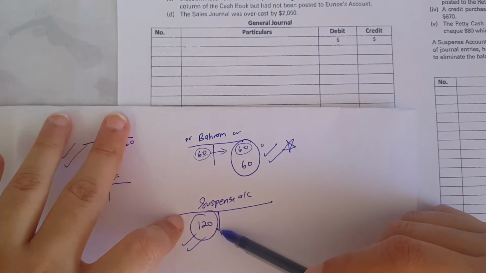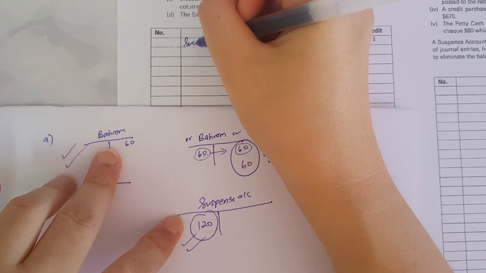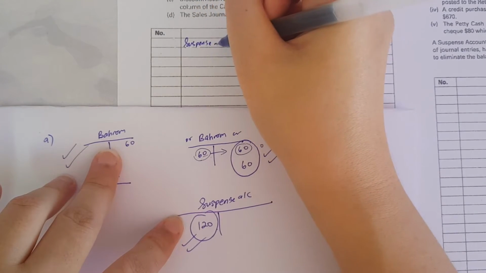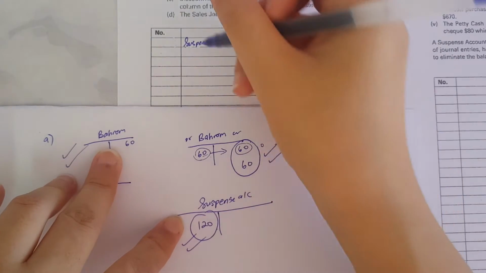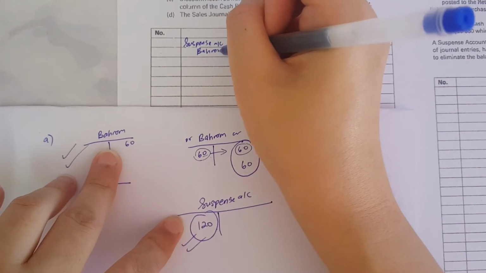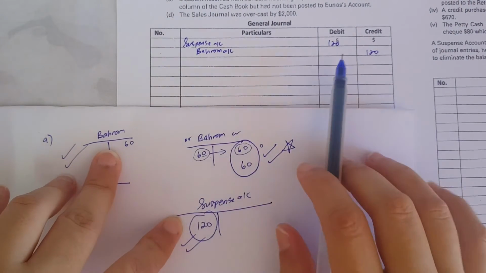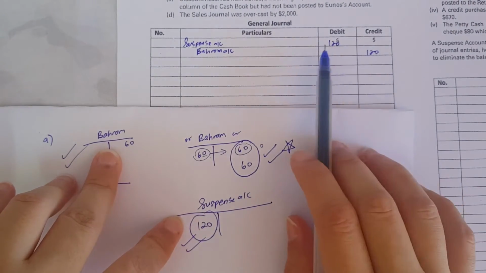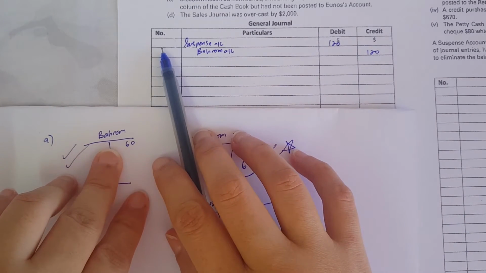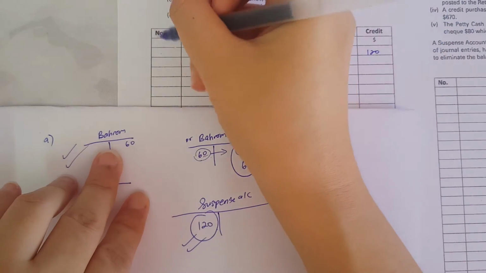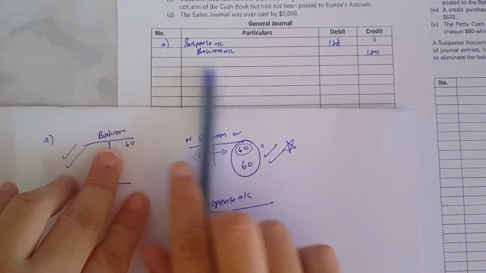We are debiting the suspense account with 120, so we will write here suspense account 120 and Baron account 120. It will not be 120 and 60. It has to be the same. Over here normally we'll write the date, but since it's not given here, we'll just omit it, and write A. Now narrations are not required, so you don't have to write this.